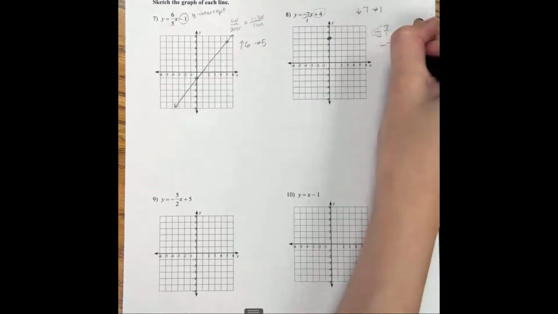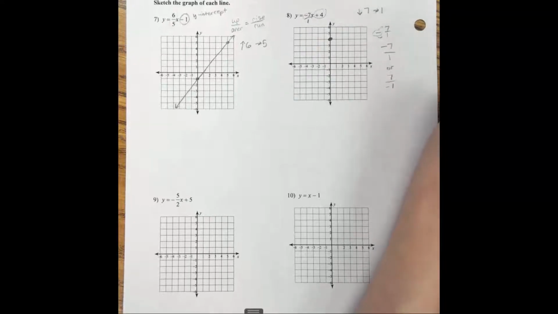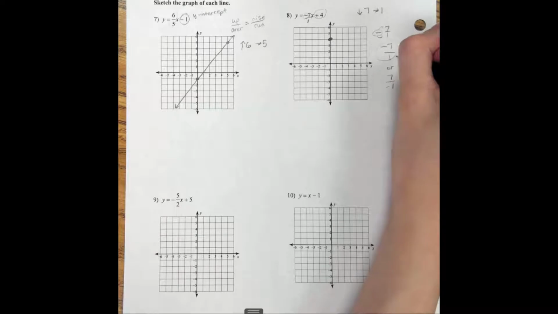Either I need to think of this like negative 7 over positive 1, or I could think of it like positive 7 over negative 1. But if I try to think of it like negative 7 over negative 1, well, those negatives should have canceled and given me a positive. So if I think of it this first way, I'm going to go down and to the right. If I think of it this second way, I'm going to go up and then to the left.